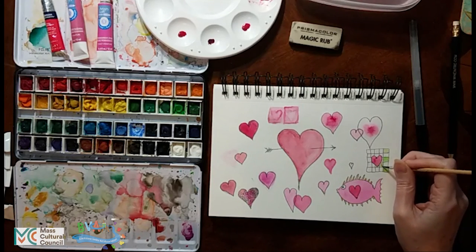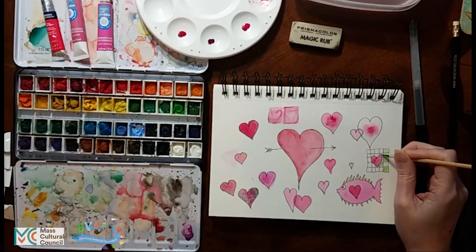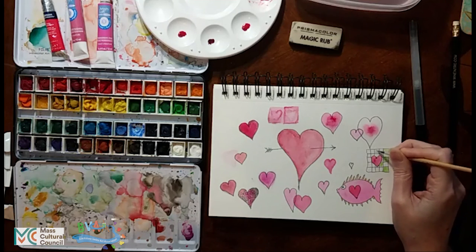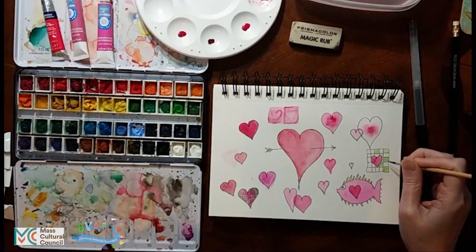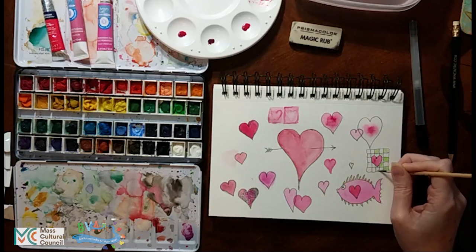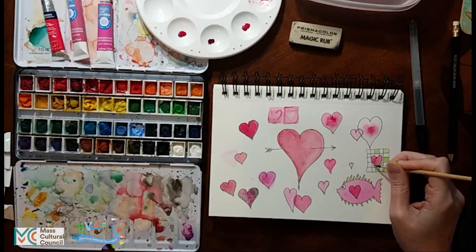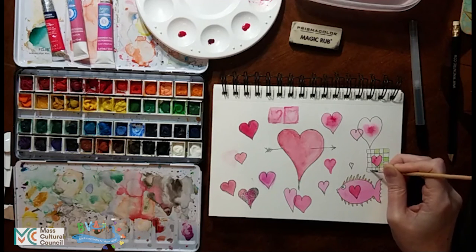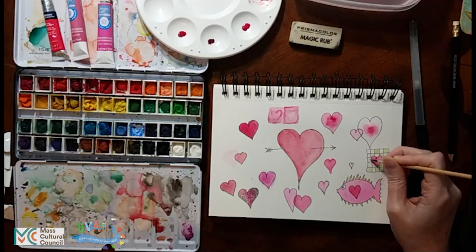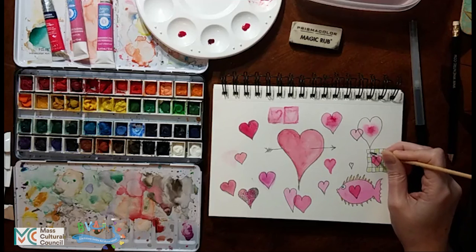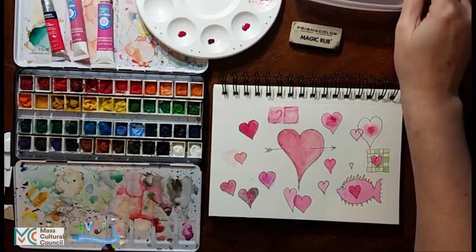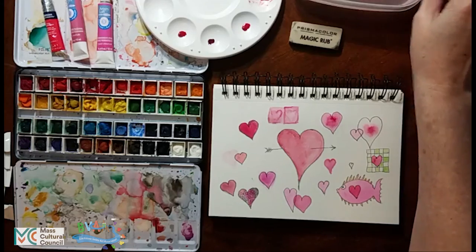Thing is just to be careful when you're painting too near the pink, which is wet, because you wouldn't necessarily want the green to go blending in to the pink. That's the green. Let that dry for a second.